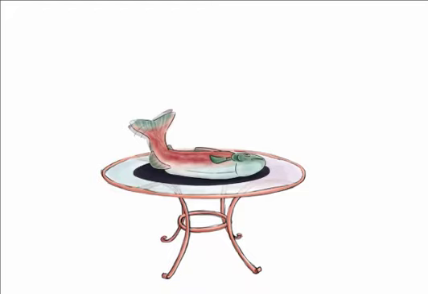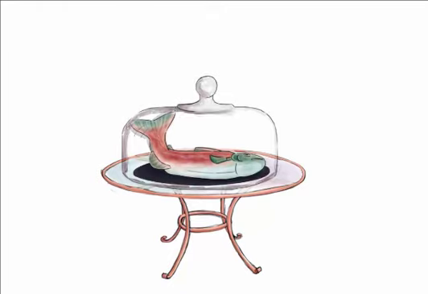Another shared feature between both Salmonella subspecies is that they're encapsulated. We can represent this by just drawing a glass dome over the salmon dish. I like this. It kind of looks like what those fancy bakeries use to serve their pastries. Should be a good reminder.